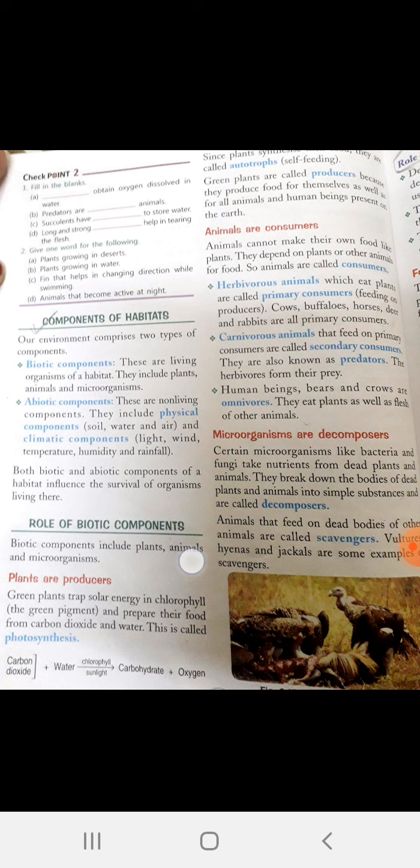Now the third category is microorganisms, which are decomposers. First, we discussed producers, plants as producers, animals as consumers, and now we are discussing microorganisms, because these are the three biotic components. Microorganisms basically are the decomposers. Now, what are decomposers? Let's study.